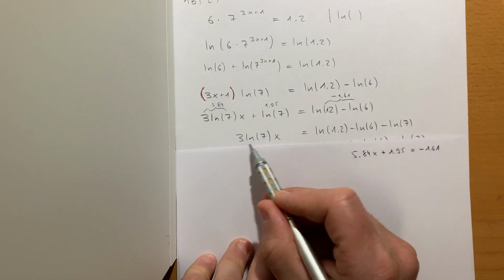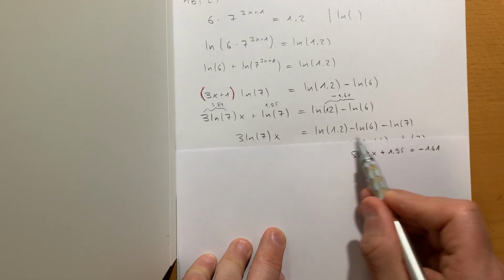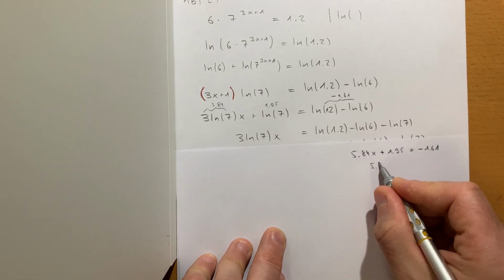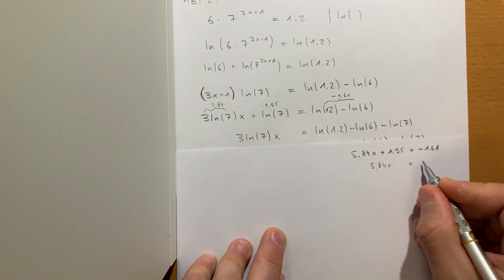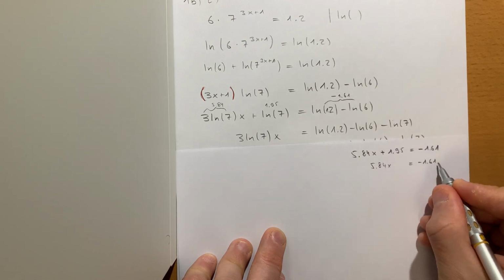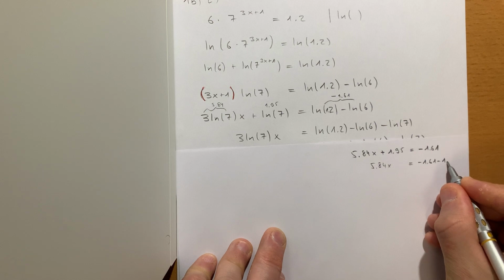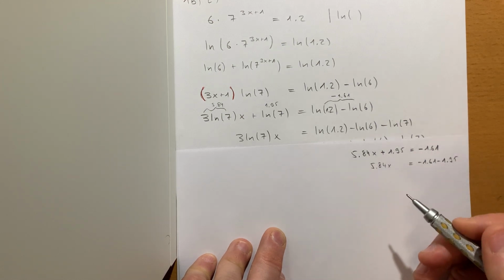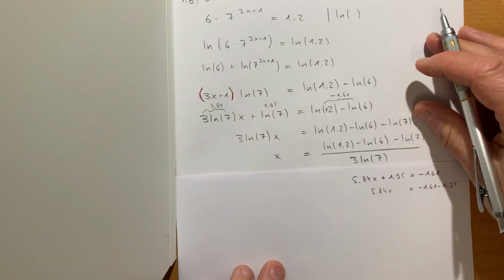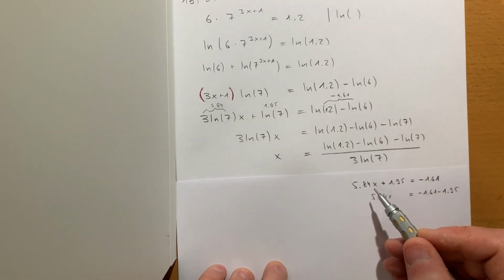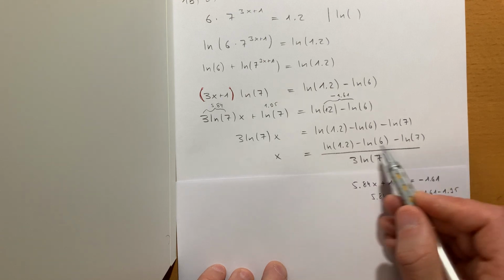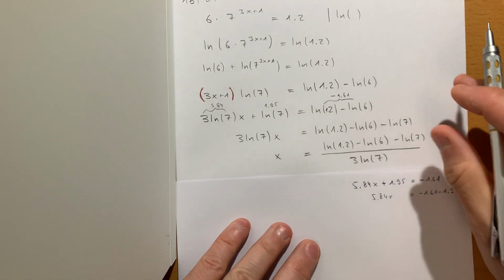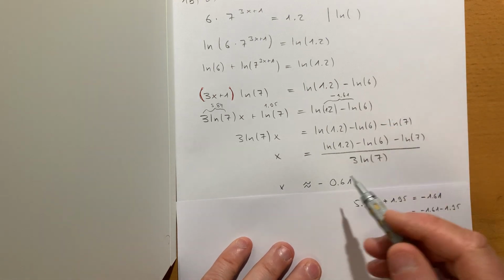And then you have a number times x is another number. Well, that's in fact this stage. 5.84x is equal to minus 1.61 minus 1.95. Now you divide by this number. That's what we do. We divide by this number. Now this is the exact value, the exact solution. And if you wanted to know an approximate solution, you just type it in.